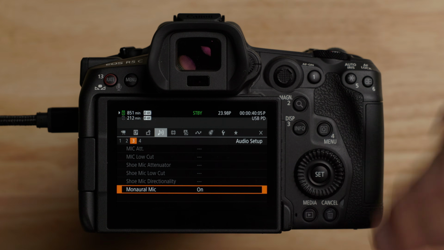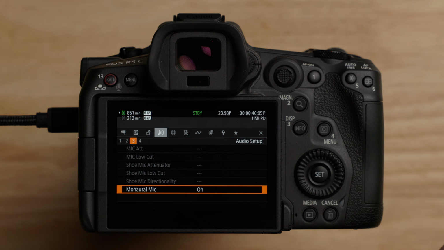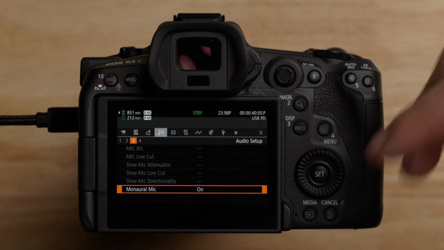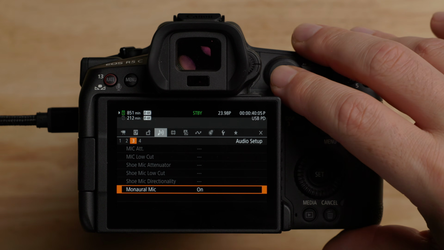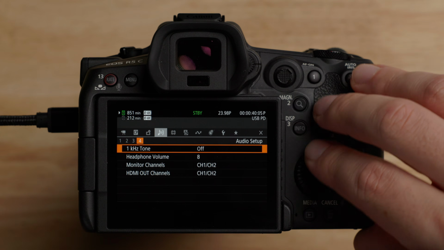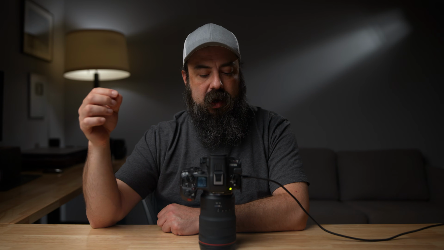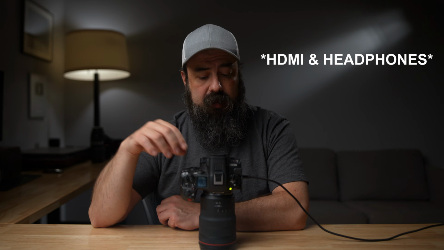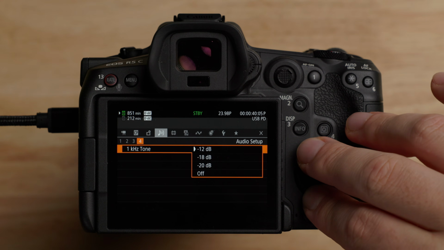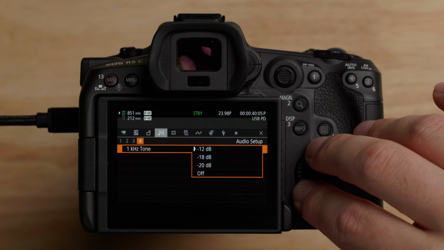On the third page here, you have the monaural mic. That's the internal scratch mic. I usually leave that on unless there's a reason that you need to turn it off, but it's a really good backup. Or if you don't have a microphone attached, it is a microphone, so you want to leave that on. Onto the fourth page here, we have the 1 kilohertz tone. This was when you put the color bars on. This is that tone that comes out over HDMI. In HDMI, you can set it to -20, -18, or -12, or you can turn it off. So I'm just going to turn it off.